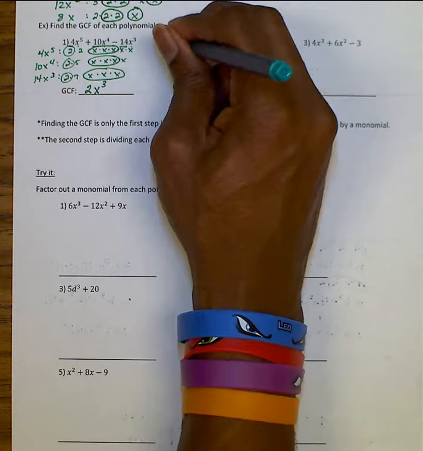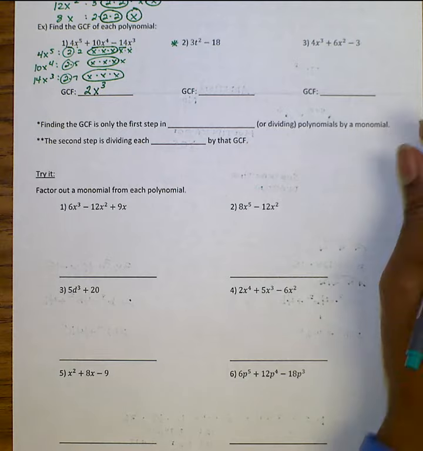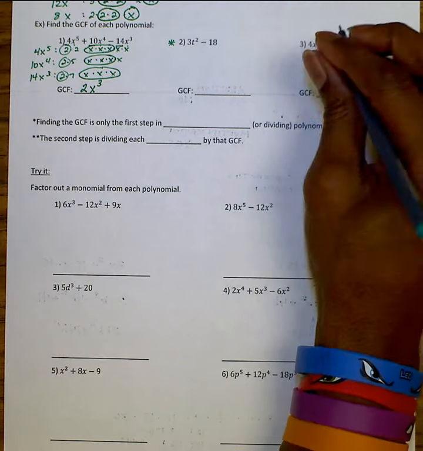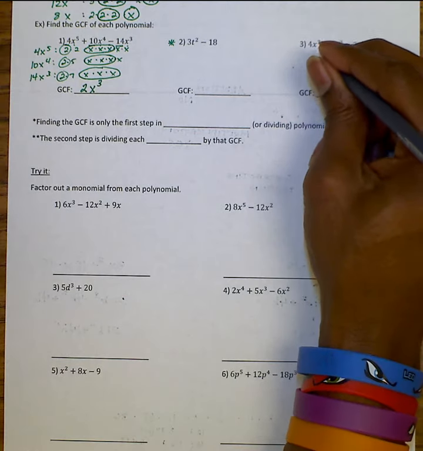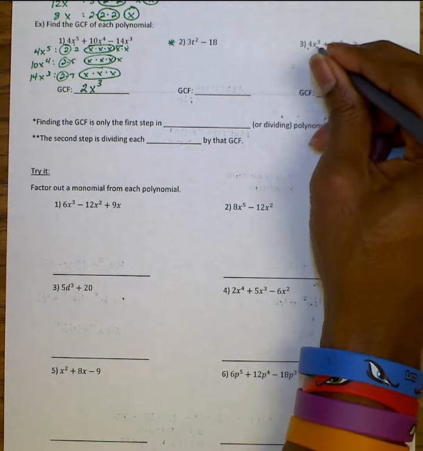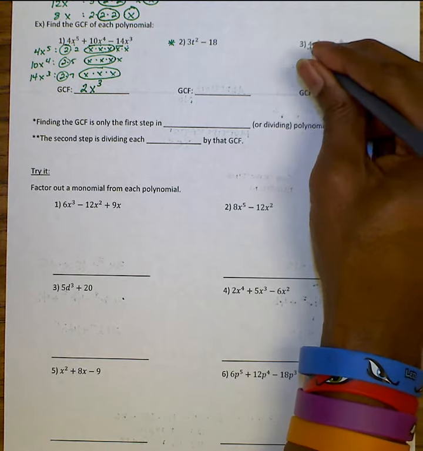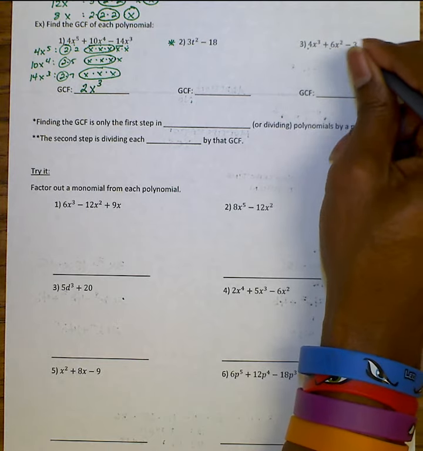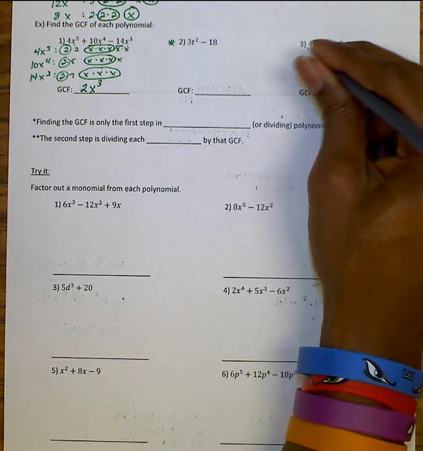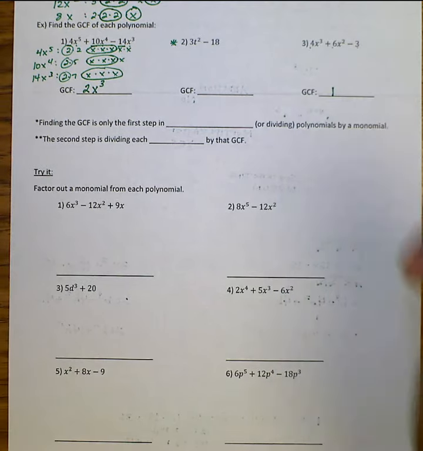Try it with number 2. Now, let's look at number 3. We have 4x cubed plus 6x squared minus 3. As we look at the GCF here, again, I tell you to look at the numbers and then look at the variables. As we look at the numbers, we have 4, which is 2 and 2, 6, which is 2 and 3, and then 3, which is just 3. You should notice that there's no numerical factor that they all have in common. These two have 3s, these two have 2s, but there's nothing that everything has. So our GCF as far as numbers go is 1.